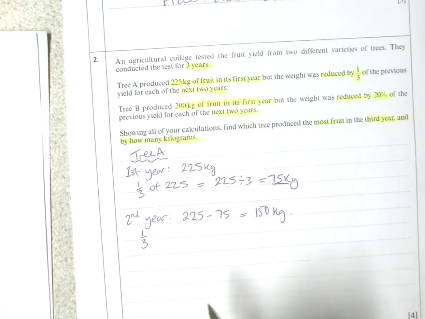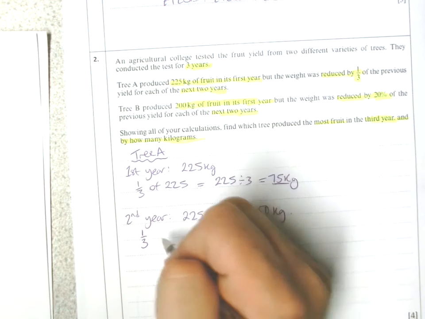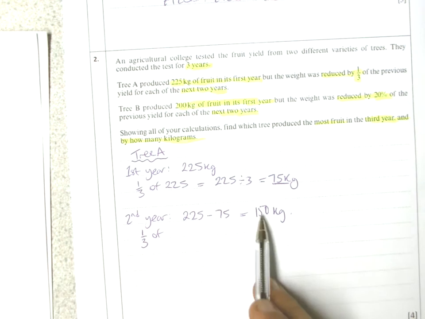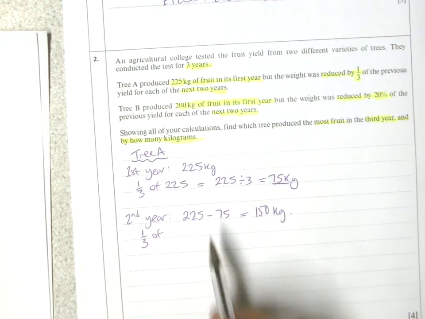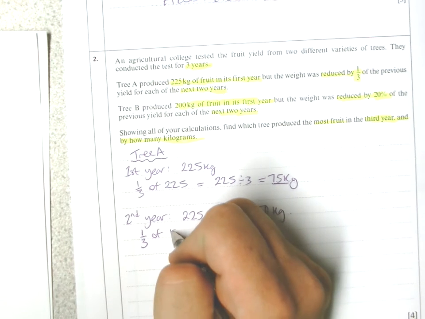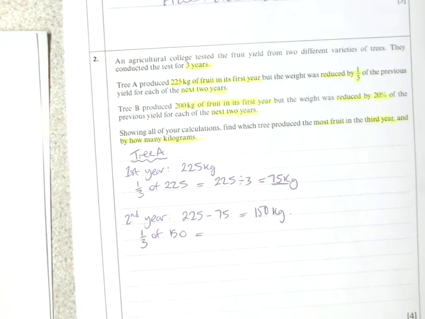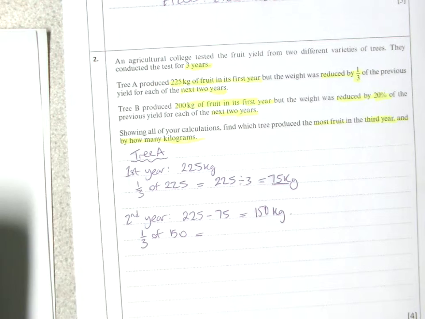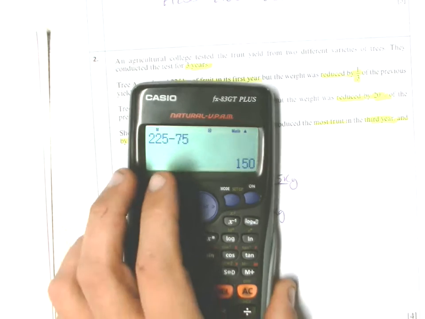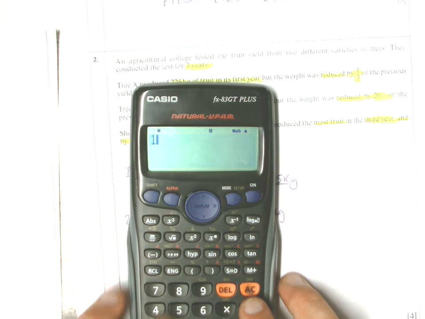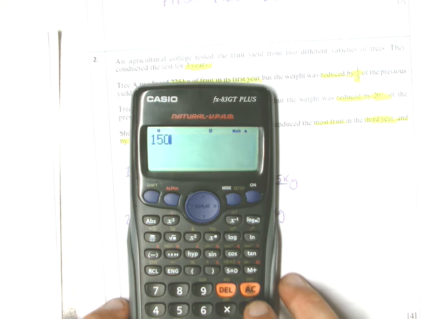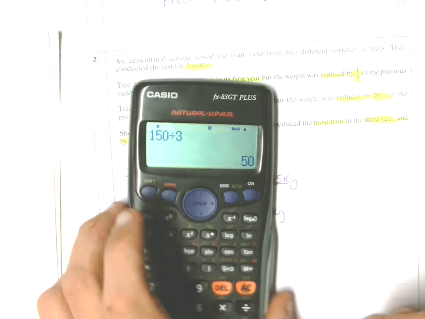So this time it'll be 1/3 of what was produced last year. In year 2, 150 kilograms was produced, so it'll be 1/3 of 150. That's what we need to take away. On my calculator, to work out 1/3 of 150, I just divide by 3, and I get 50.